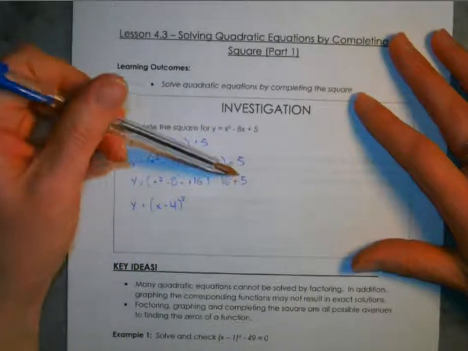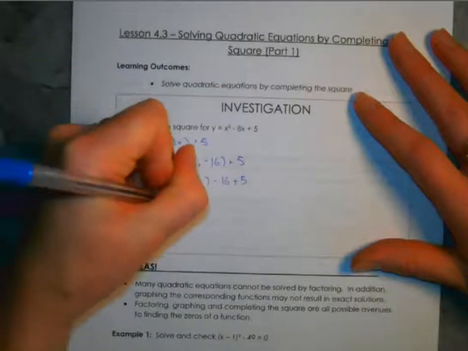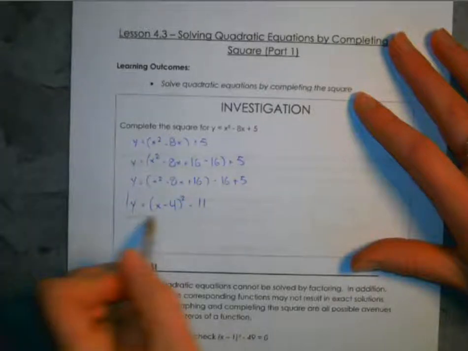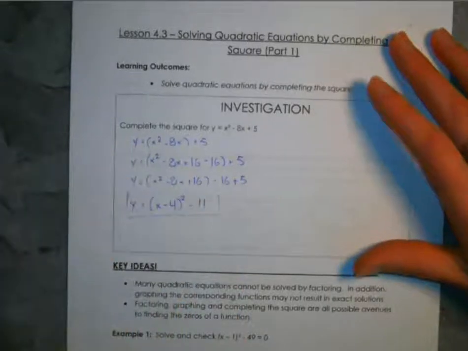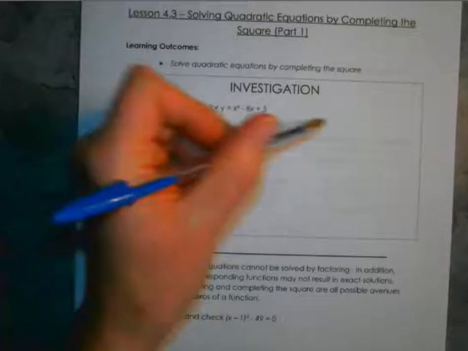And then we just simplify these two numbers. If we had negative 16 plus 5, it's going to be negative 11 here. And so there is our factored equation using completing the square. Again, on the filled in notes online, you'll find the written instructions for each one of those steps if you need a bit of a reminder.